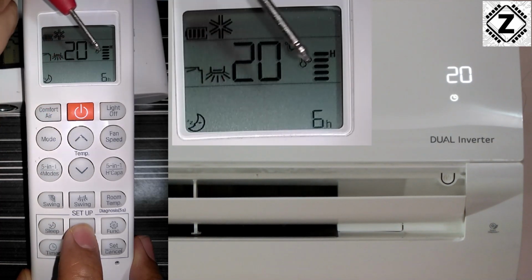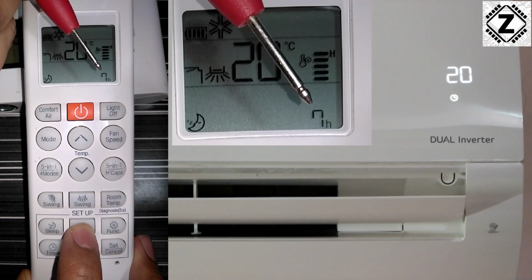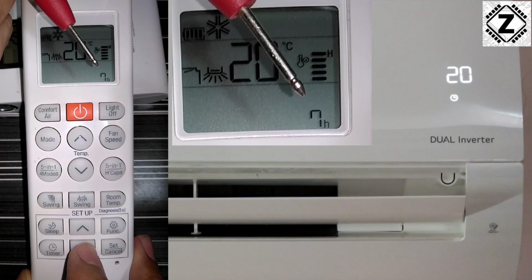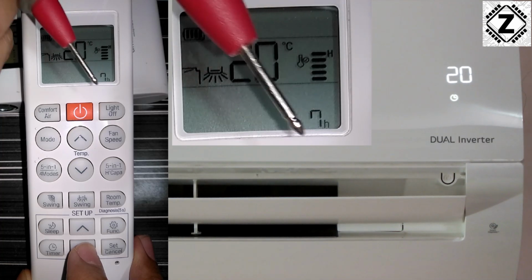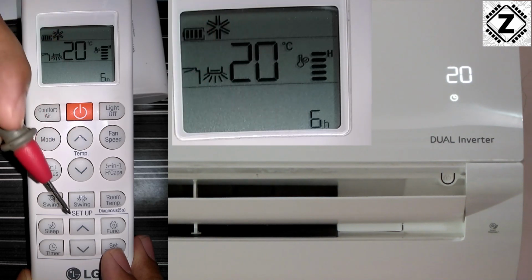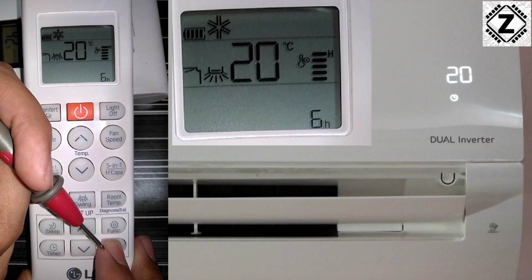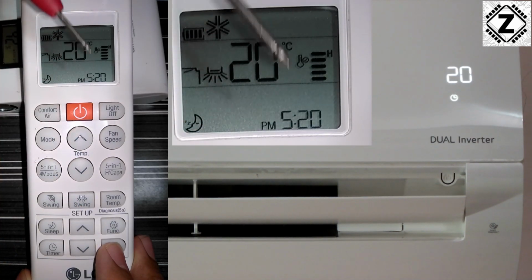And say if you want to sleep for 6 hours, you can set it here. It goes all the way up to 7 hours. That is the maximum, and the minimum is 1 hour. Even on the AC display, you can actually see what settings we are doing over here. So I'll quickly set 6 hours and I'll press this set cancel button. And on the AC display, you can see 6H, that is the 6 hours have been set.